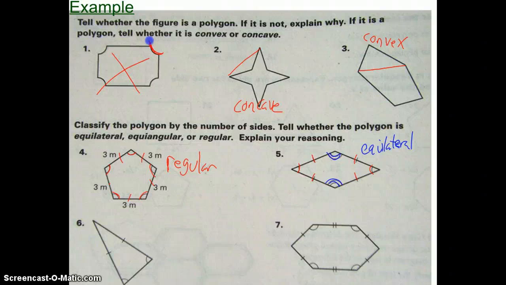Looking at number 7, all 6 sides. So it's a hexagon, but all 6 sides are not the same. These 4 sides are congruent to each other, but then those sides with the double tick marks are different, though they're congruent to each other. So all 6 sides are not the same, so it's not equilateral, which means it's not going to be regular. And all the angles are not the same. We have 4 congruent angles, but the other 2, here and here, are not equal to the other ones. So it's not equal angular, it's not equilateral, it's not regular, it's none of those.